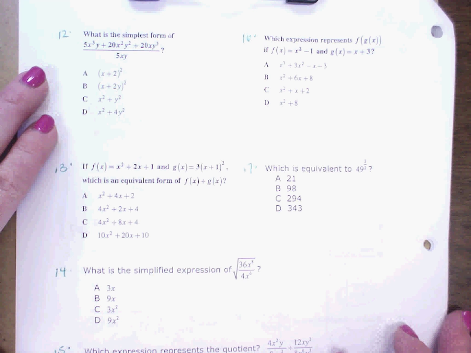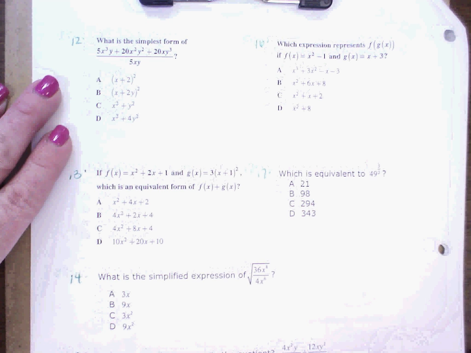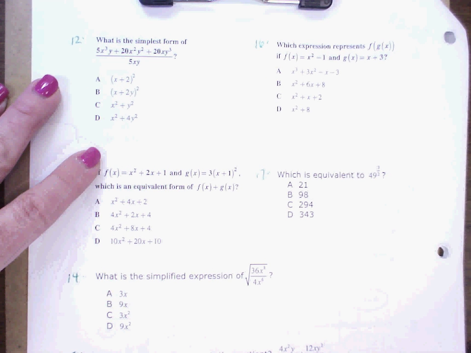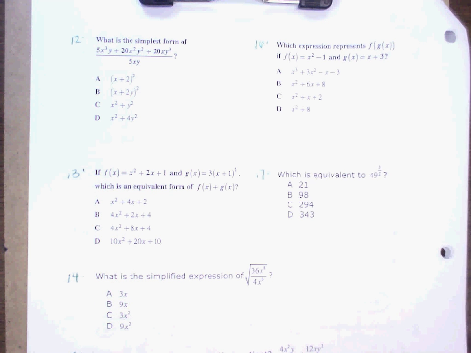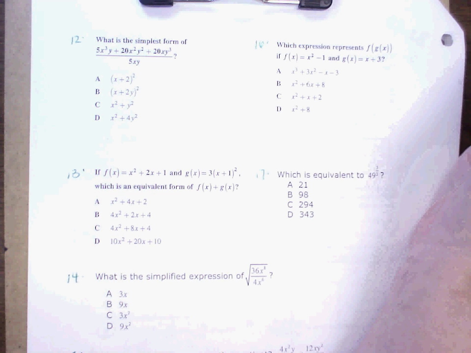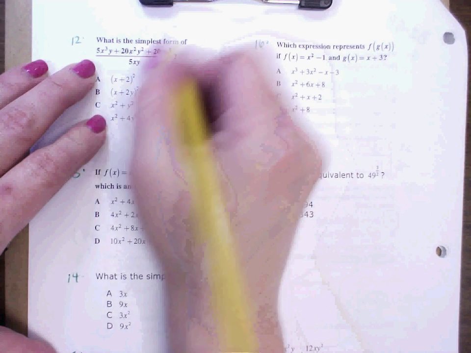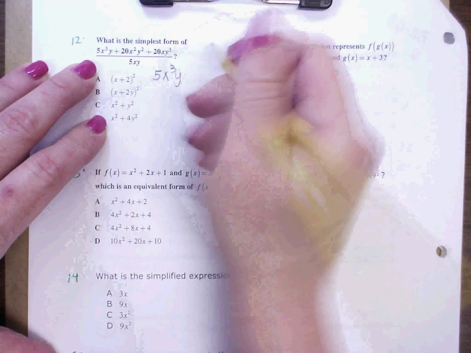Can you add anything? No. So what can I do? I can definitely divide. Very good. I can go ahead and rewrite that.